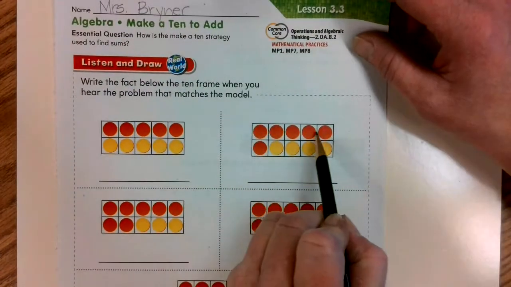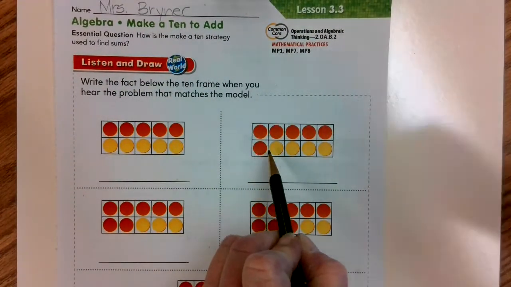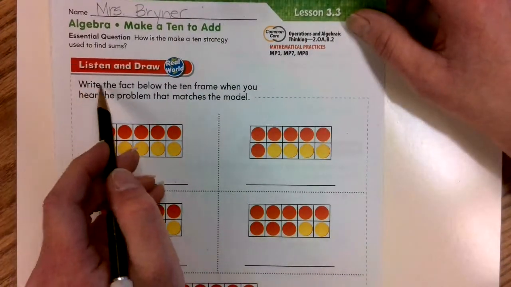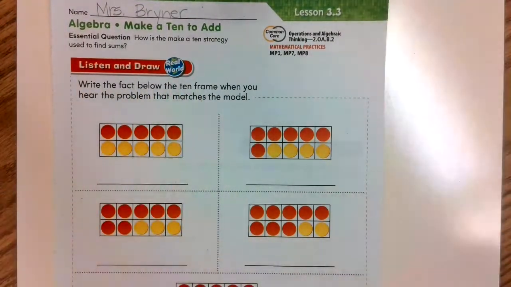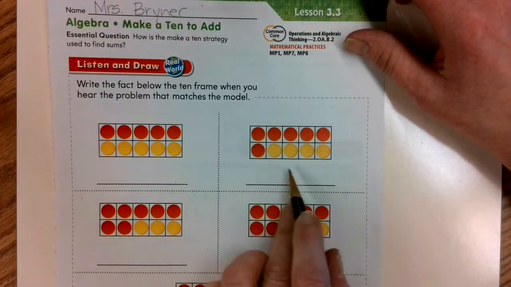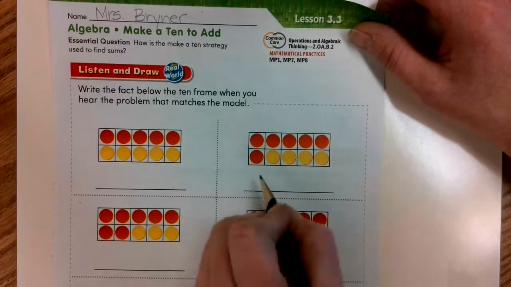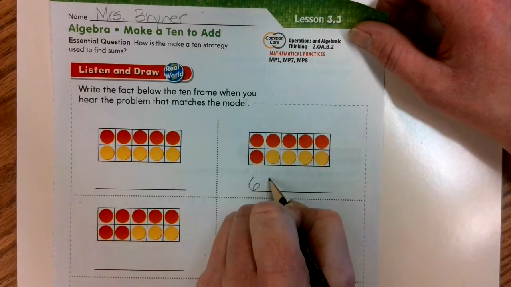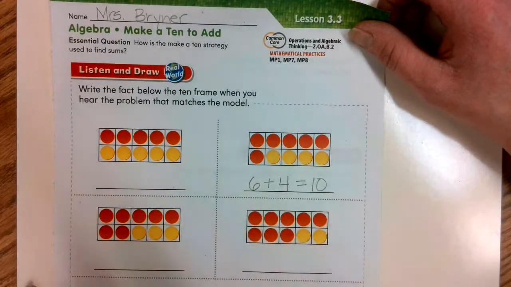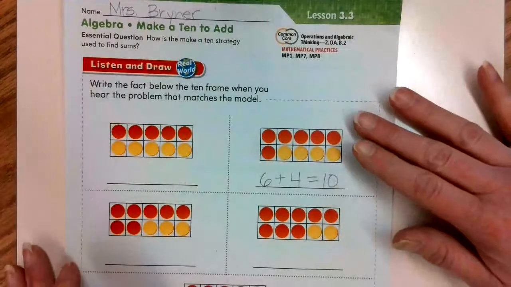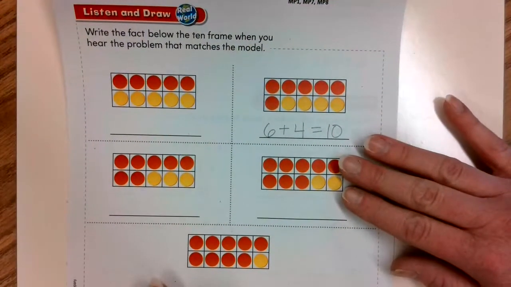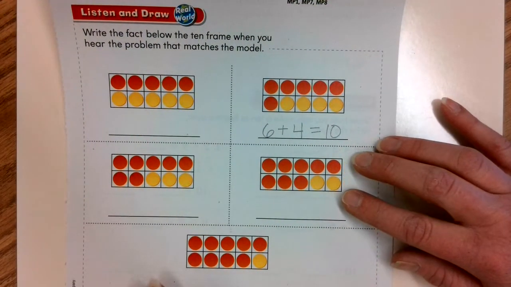Okay, let's see. I see 6 red here and 4 yellow here. And I need to write the fact below the 10 frame that matches this model. So right here, I'm going to write 6 plus 4 equals 10. All we're talking about on this page is different combinations of 2 addends that make 10.